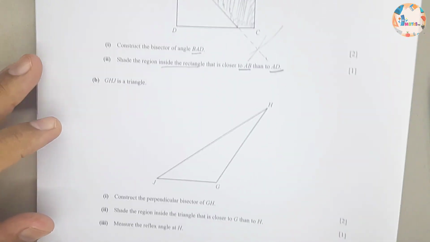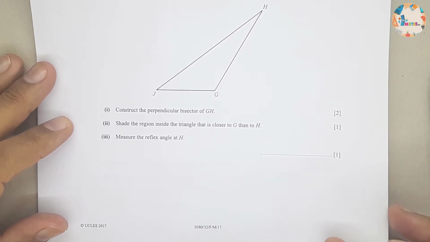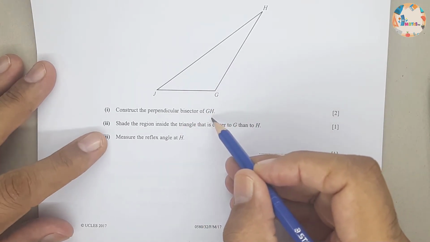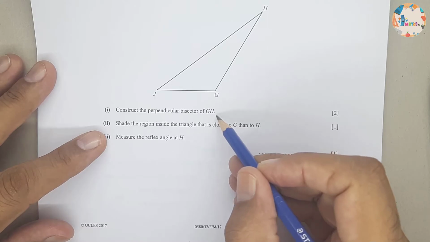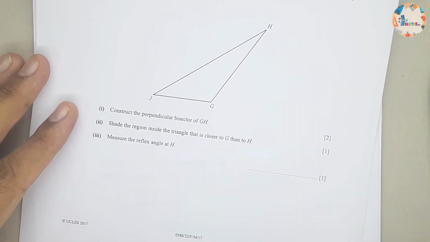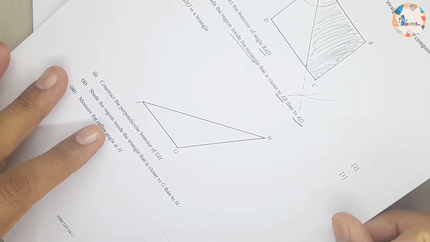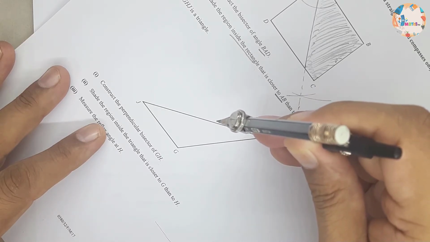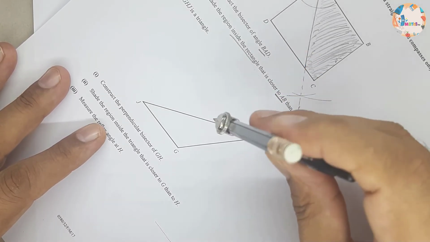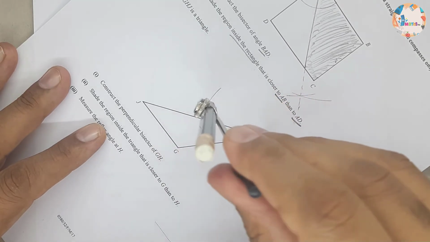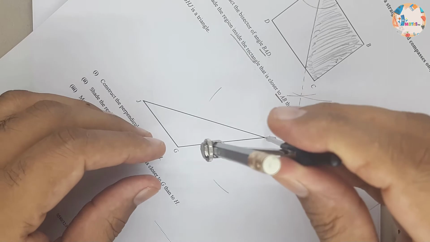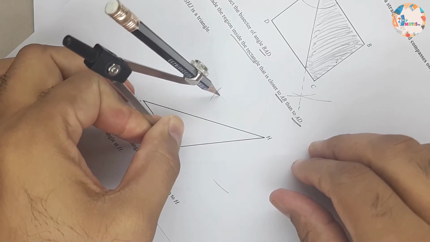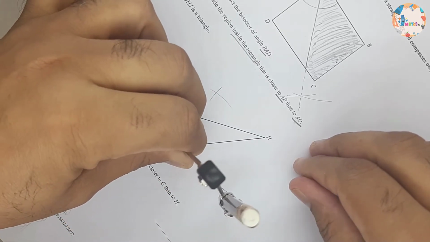B part, GHJ is a triangle. Construct the perpendicular bisector of side GH. So we will again use a compass, opening more than half and making arcs above and below, and then the same size we will use to make the other arcs above and below as well.